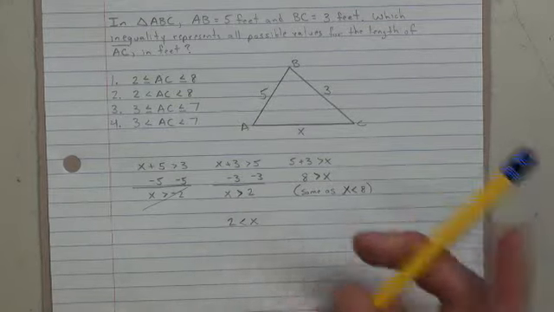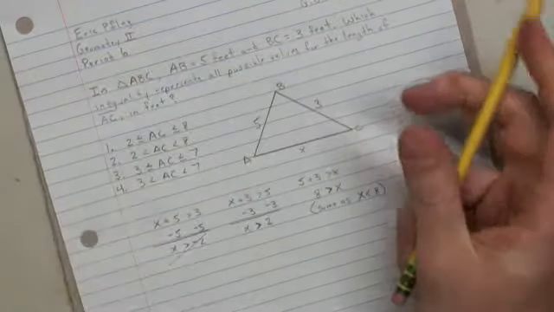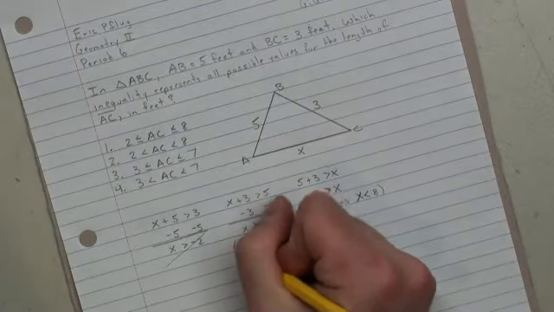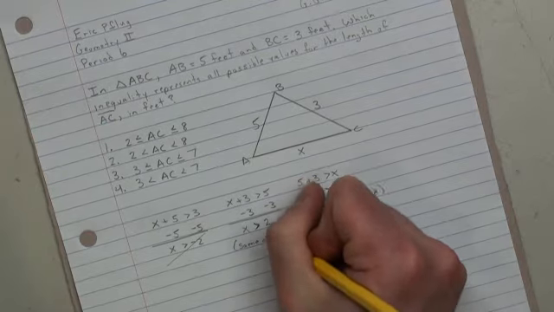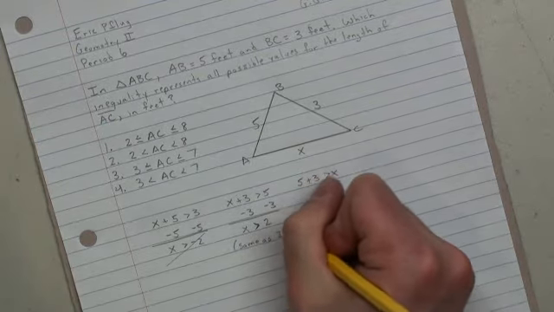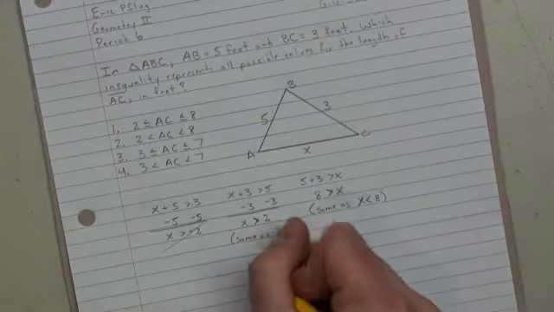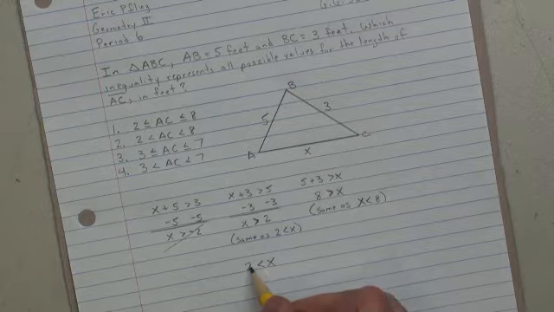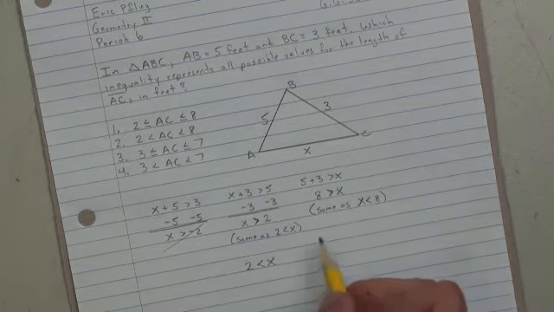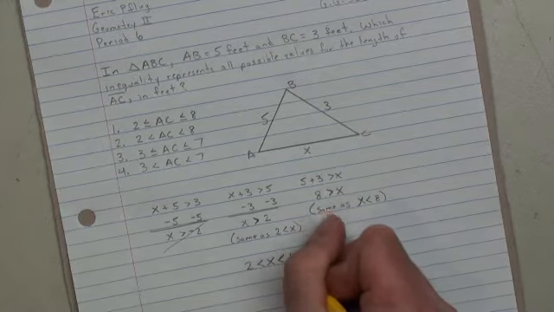We can flip this. Let me put that on a separate line. This is the same as 2 less than x. So 2 must be less than x, or x must be greater than 2, whichever way you want to read this. And x also must be less than 8.